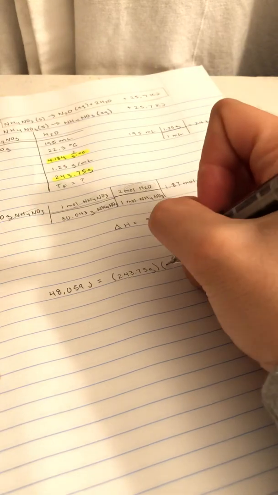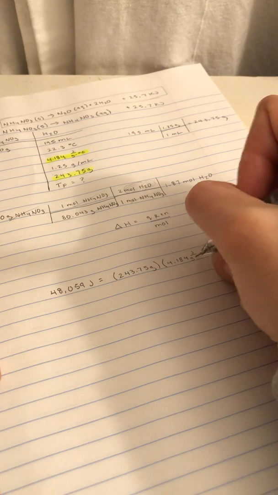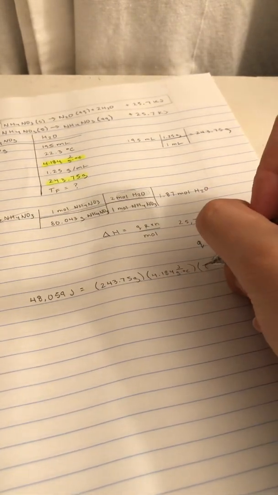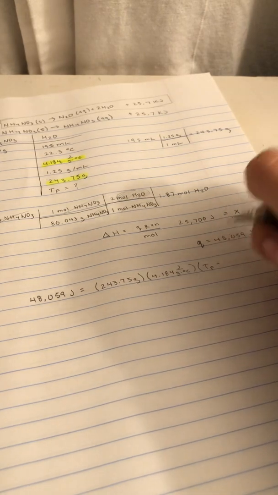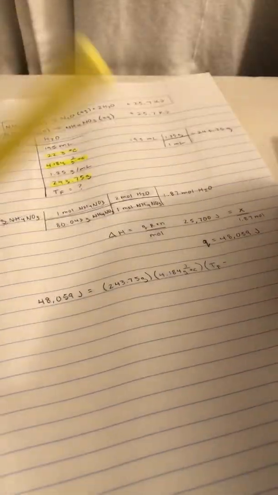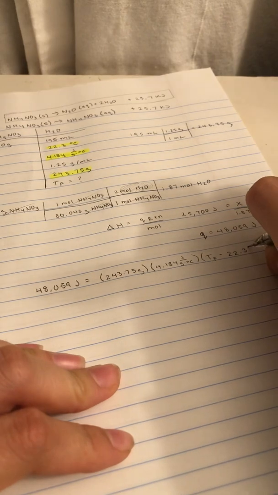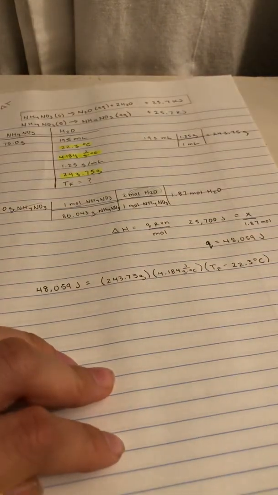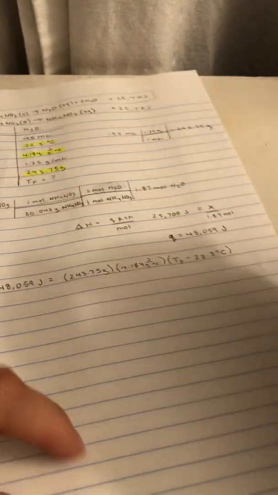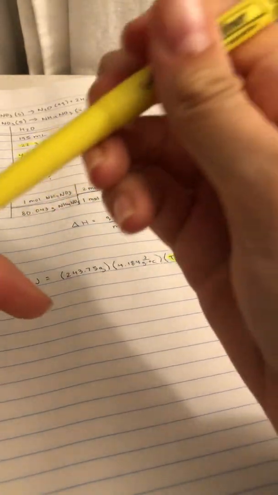Perfect. So we're going to get 4.184 joules over grams times degrees Celsius. Perfect. And then that temperature, which is TF minus the temperature that was given, which is the initial temperature, 22.3 degrees Celsius. Alright. So now we have all of our information down, and we're just trying to find that T final value.